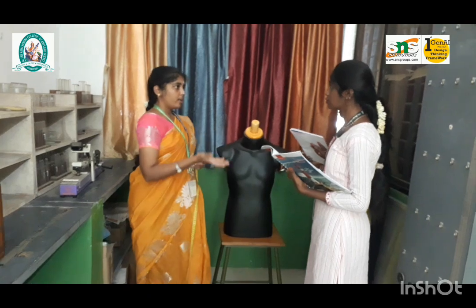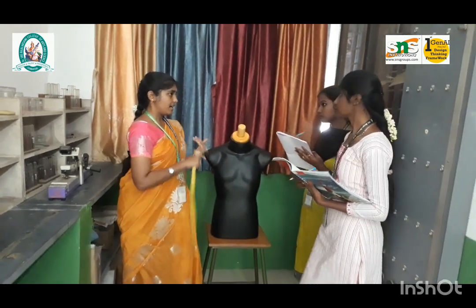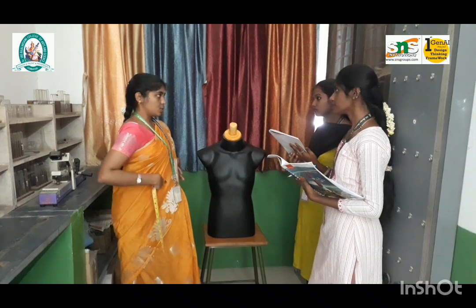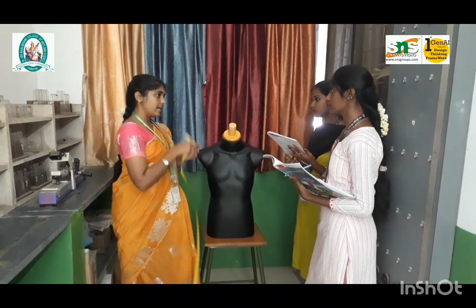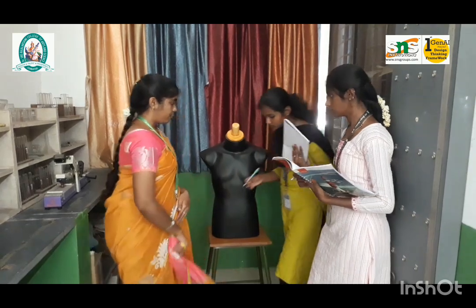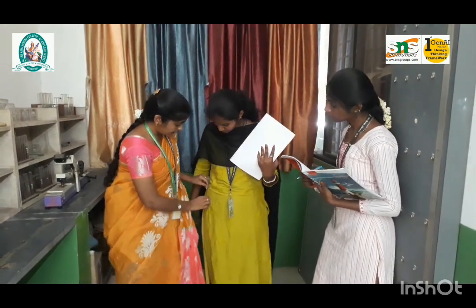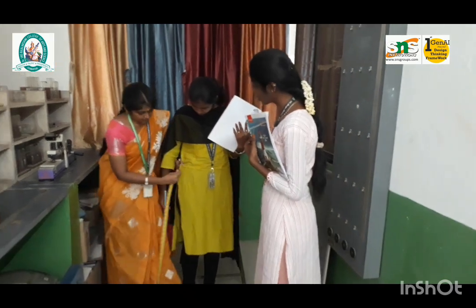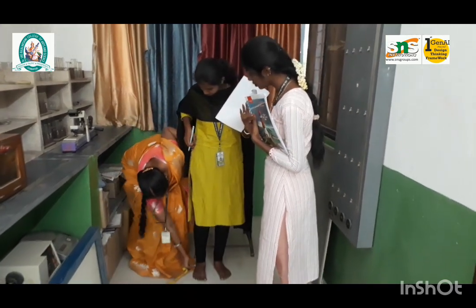If we are going with bottoms, like pants or pyjamas, first we have to take the hip measurement and waist too. Then the full length. If you are taking the full length, we have to take the measurement from here, like this.